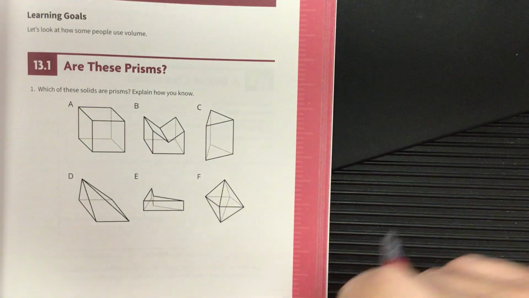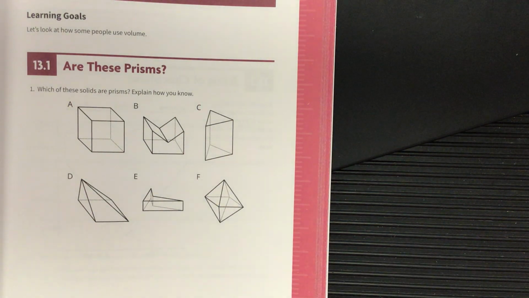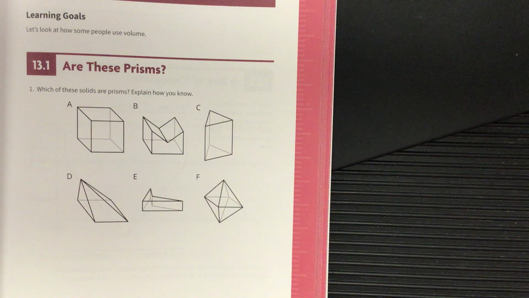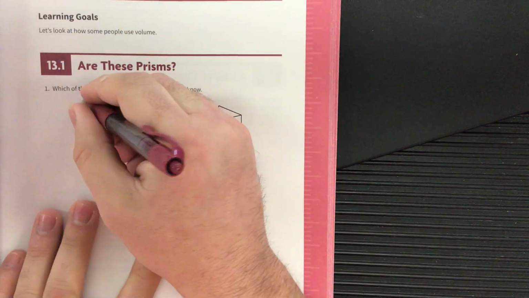So we actually already answered one like this, right? Which ones are prisms? Brody, what do you think? Which ones are prisms? A, B, C, E. A, B, C, E is correct.